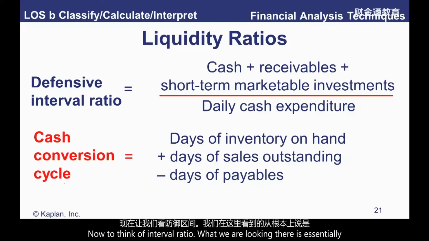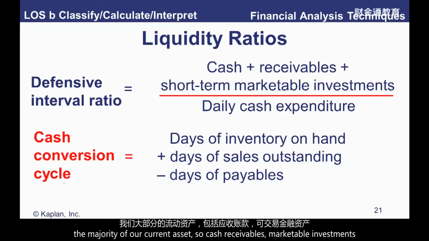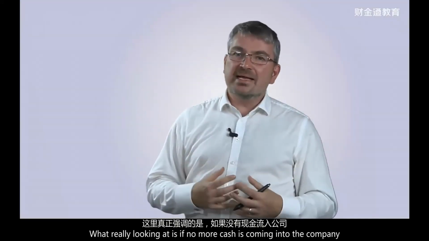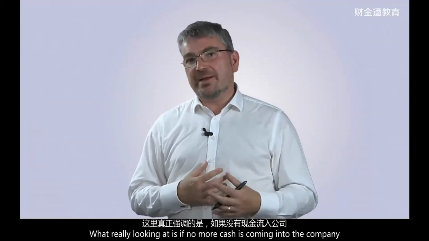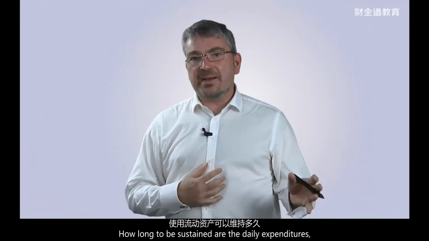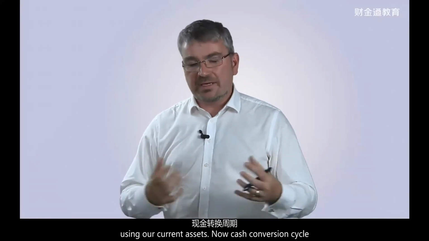Now, defensive interval ratio. What we're looking at there is essentially the majority of our current assets, so cash, receivables, marketable investments. Now again, notice what it's not including there, inventory, over the daily cash expenditure. What it's really looking at is, if no more cash was to come into the company, how long could we sustain our daily expenditure using our current assets?